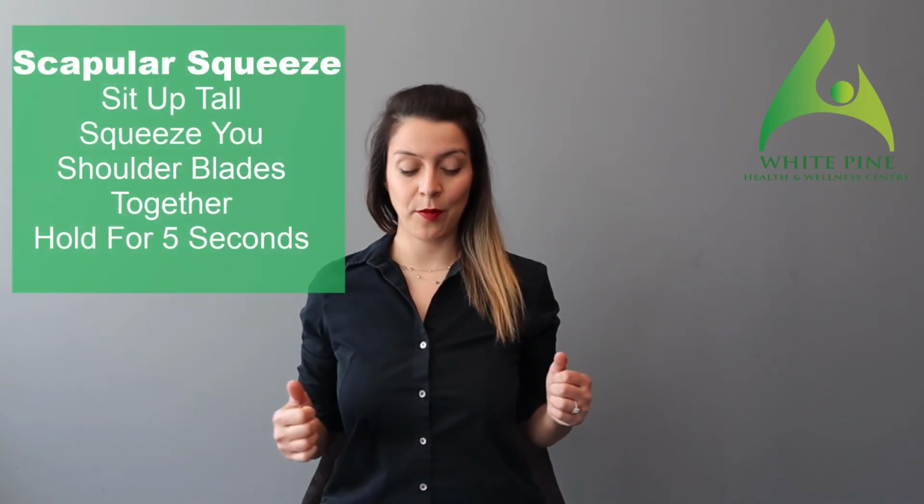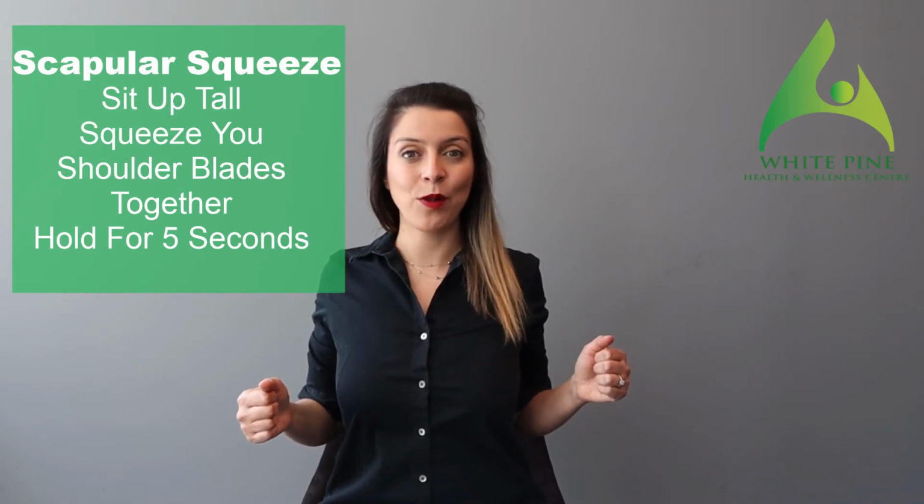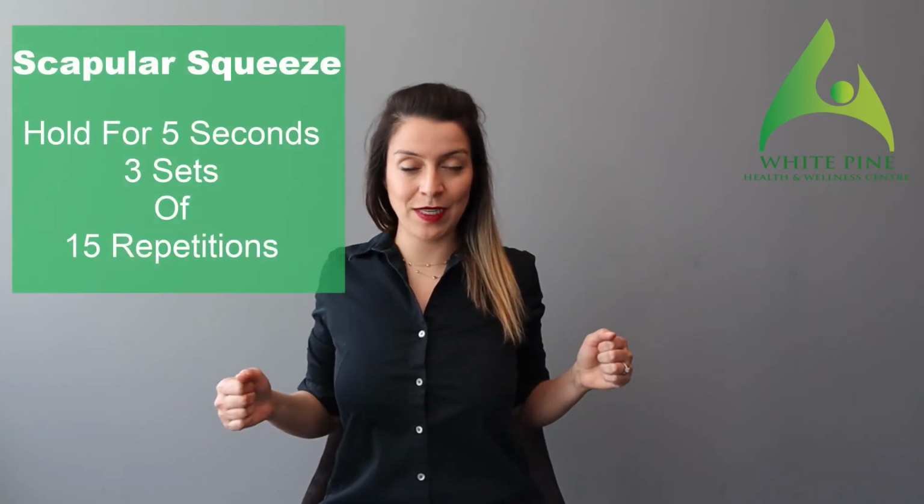But here we are going to do the scapular squeezes together. You're going to sit up tall, bring your elbows by your side. You're going to squeeze your shoulder blades back, hold it for a count of 5, and relax. Again, squeeze your shoulder blades back together.